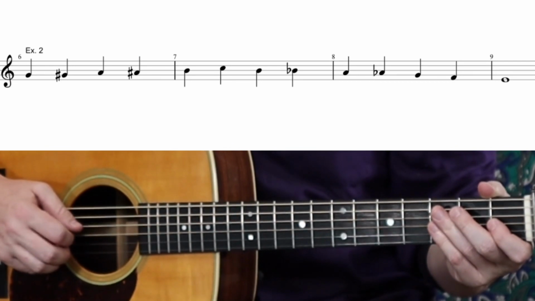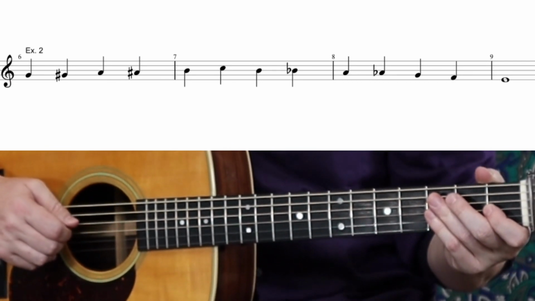Okay, so that's a little bit more of an advanced concept that we're not really digging into today, but I just wanted to mention that's kind of what's going on here, and I made this line pretty much just like the first one, but I changed it a little bit just so it sounds a little bit more like real music. Okay, well, let's go ahead and try that one together. Example number 2. 1, 2, 3, 4.